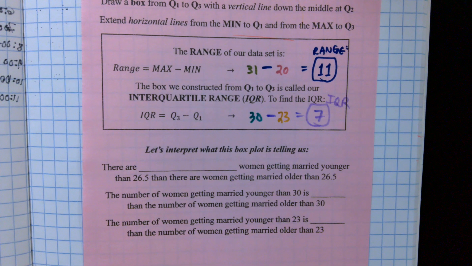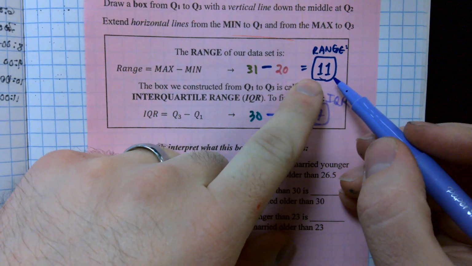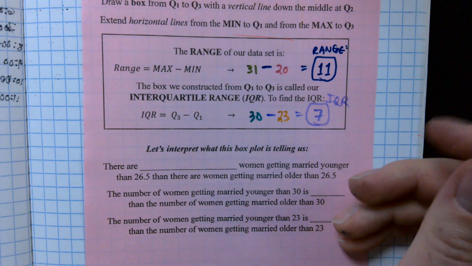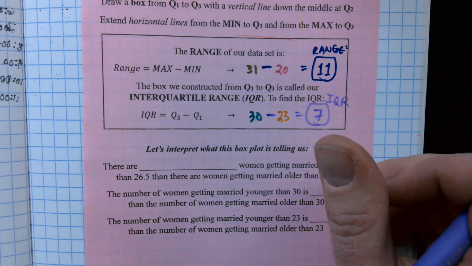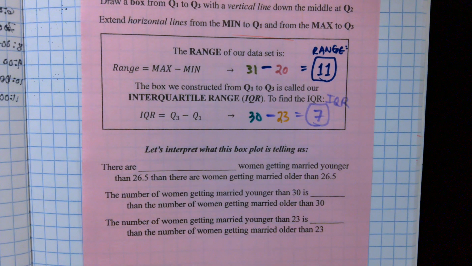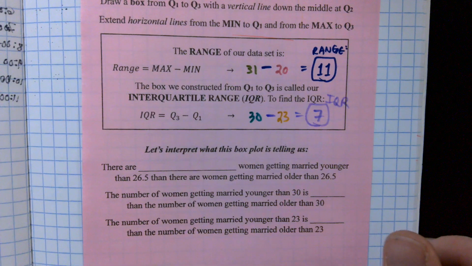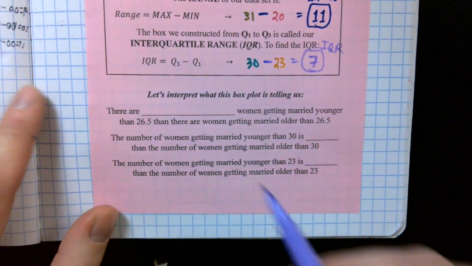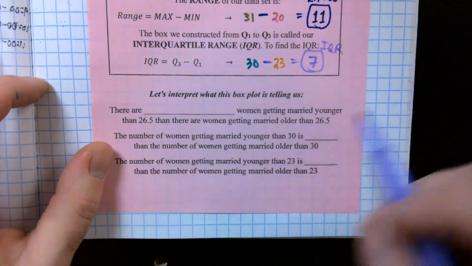So basically what these two numbers tell me is that in this data set, from the lowest age to the highest age, there's about 11 years in between those two. That's what the range tells me. What the IQR tells me is that the majority of my data only falls within the 7 middle points. But let's interpret what this box plot is telling us.